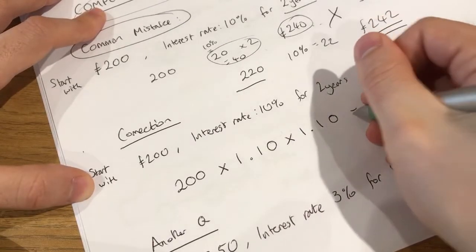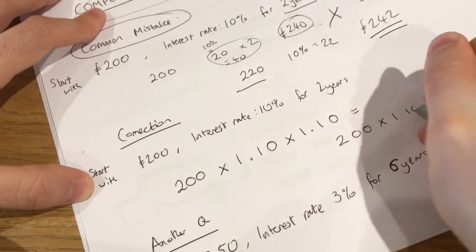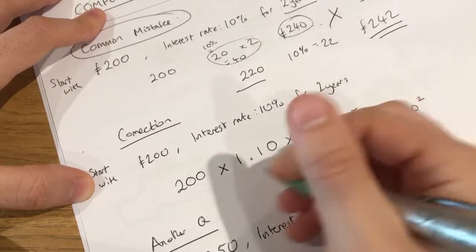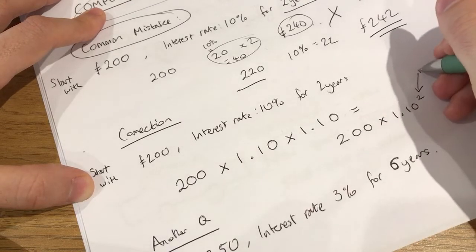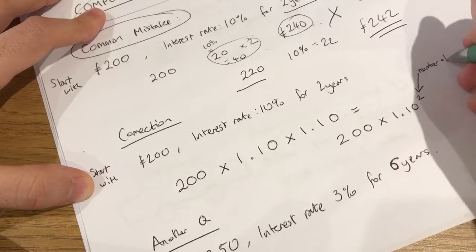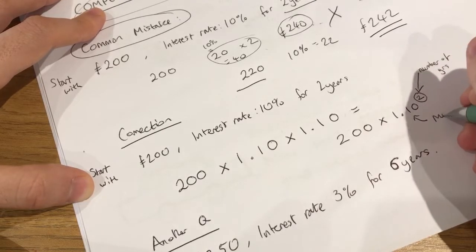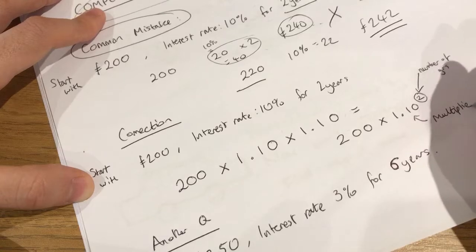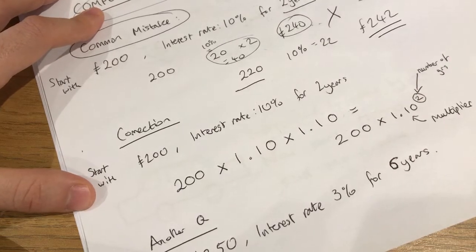However, there is a quicker way. I'm going to write 200 times 1.10 squared, because that's the same as this. You'll always write the number of years in the power here. This will always be your multiplier. So if it's increased by 10%, it's 1.10. If it's increased by 3%, it'll be 1.03, whatever.